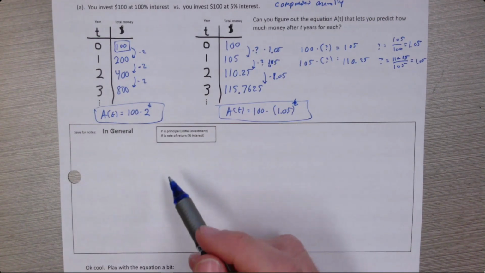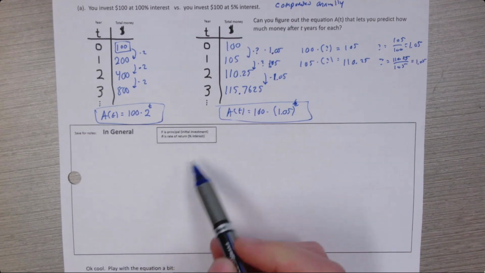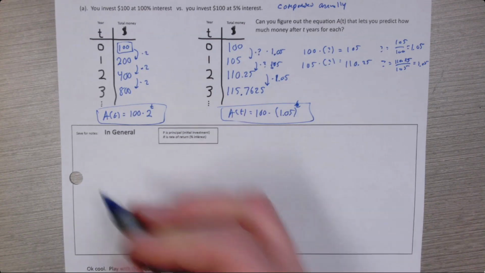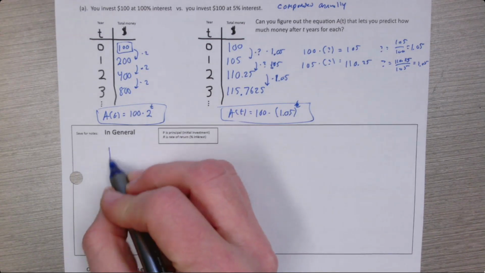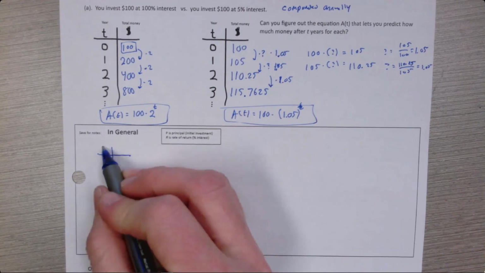Okay, so a little bit of vocabulary. Principal is the word used to mean some initial investment. And R is going to be the rate of return, which is the same as the interest rate. So if we're going to draw a little table here, you should leave a lot of space off to the right because we're going to need to do some simplifying.